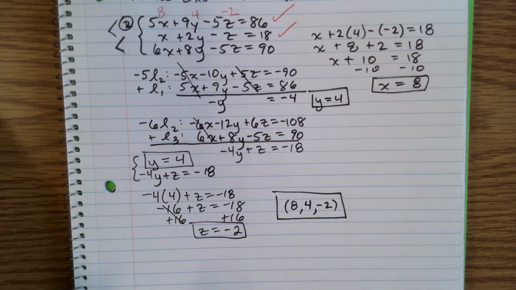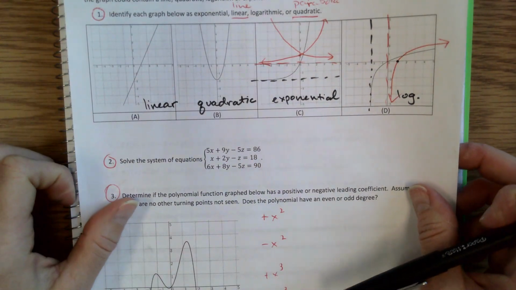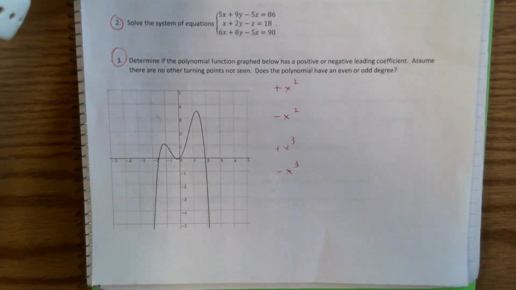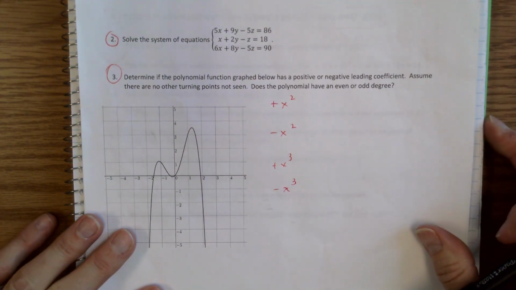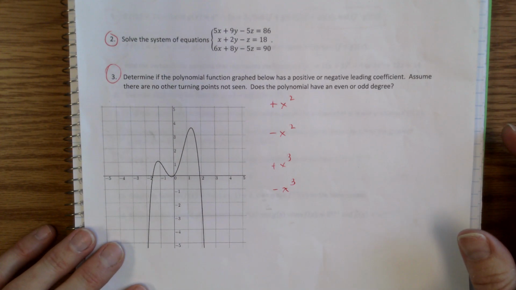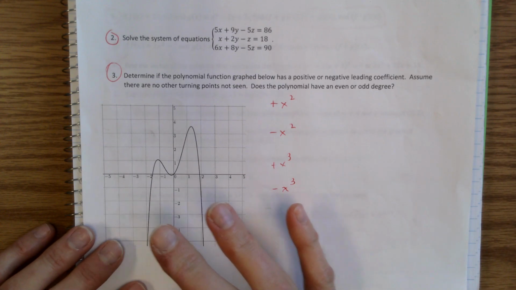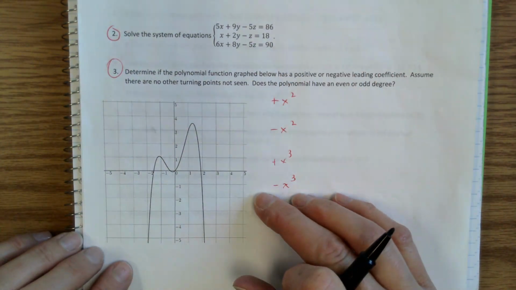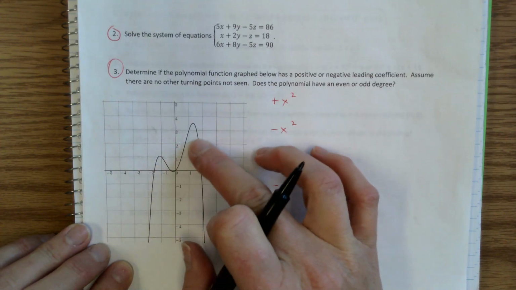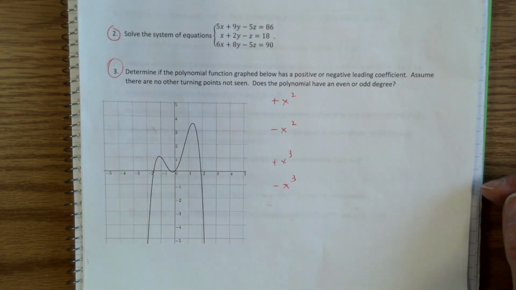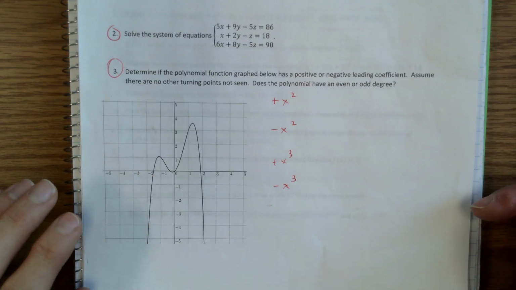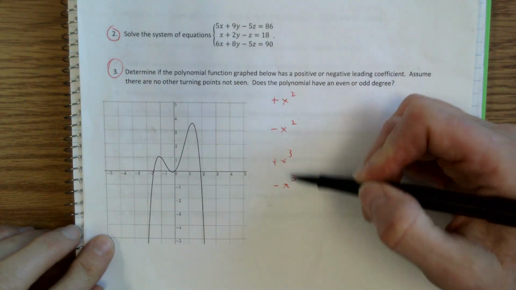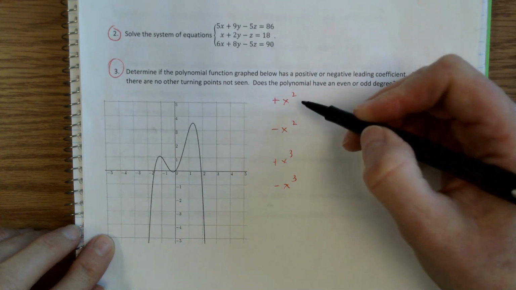Okay, the next one. Looking at this polynomial, we need to decide if it has a positive or negative leading coefficient, and assuming there's no other turning points off of the viewing window, so nothing happening on the left, right, or the bottom or the top that you can't see, all of the turning points are here. Does the polynomial have an even or an odd degree? Pretty much, which of these 4 cases is it in?